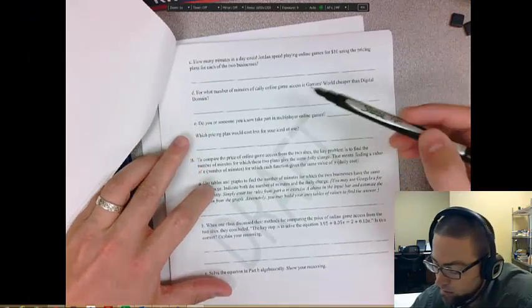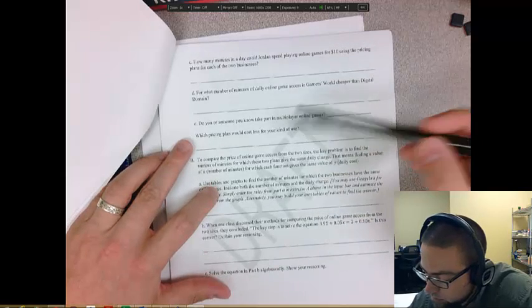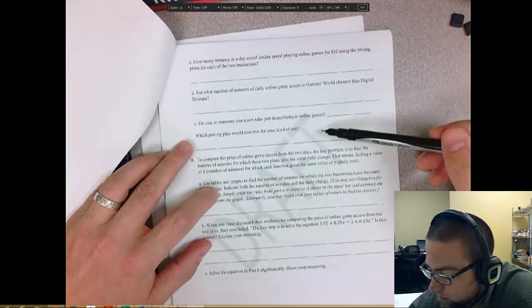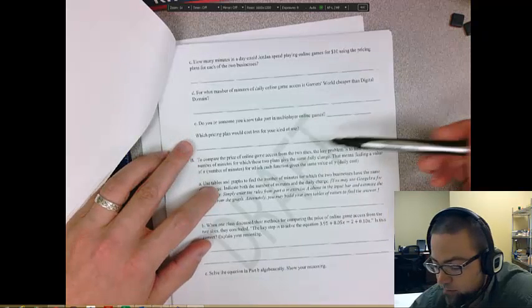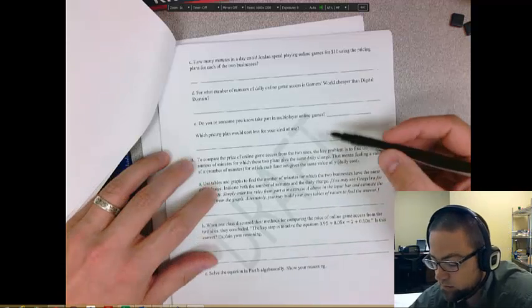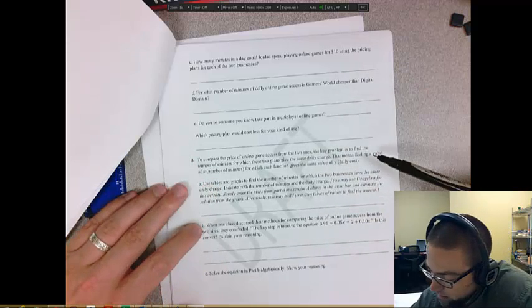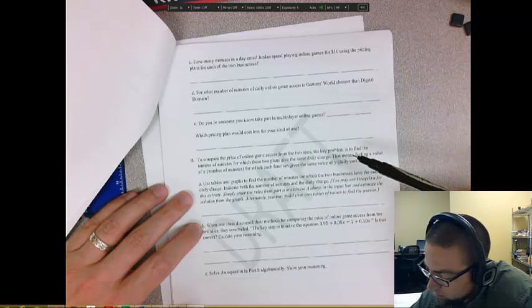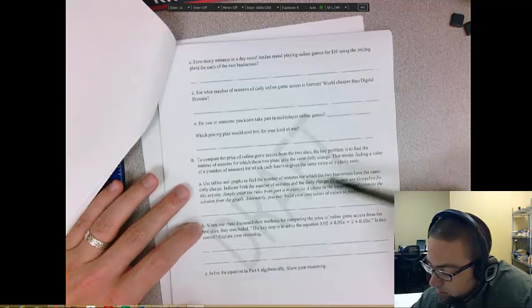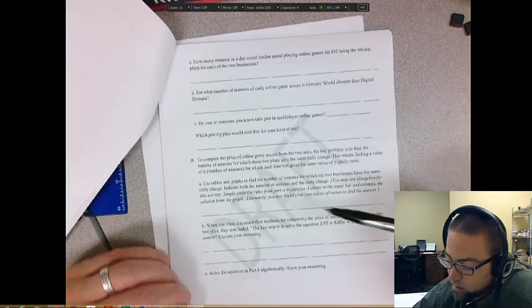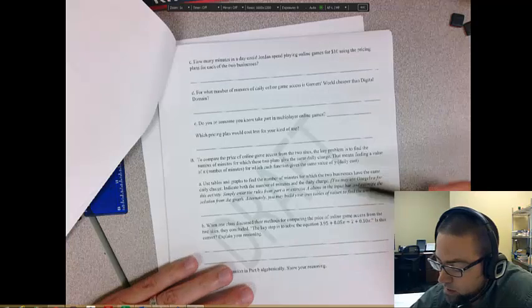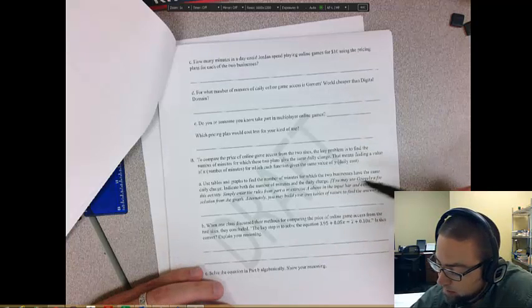Okay, so finally, let's go through a few more things. Do you know someone that takes part in online games? Yes or no? Which pricing plan would cost less for your kind of use? So I guess if you use 0 minutes, that's going to be pretty easy for you. Compare the price of online access from the two sites. So this is where they give the same daily charge. You can make a table of values and find out where the two values are equal, or you can use GeoGebra and find that intersection point.